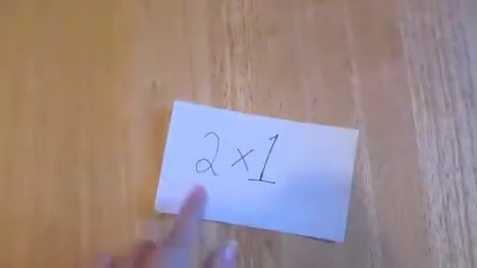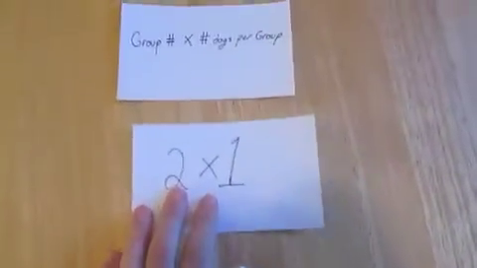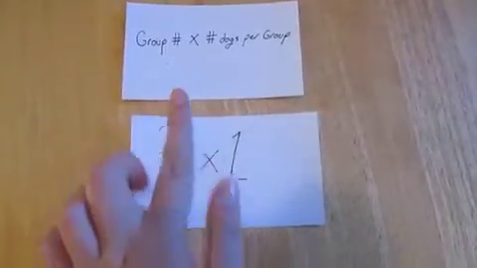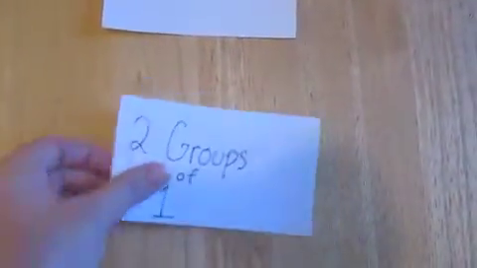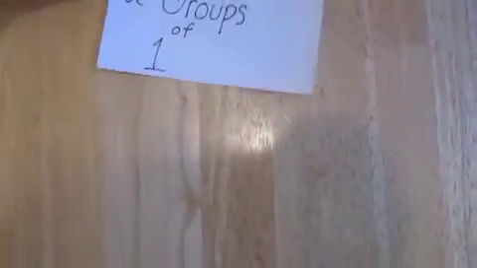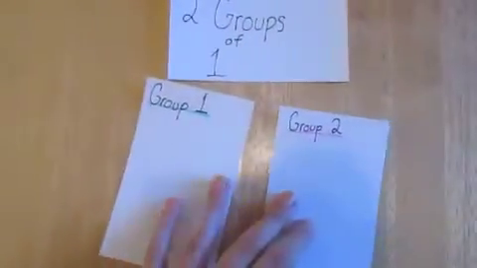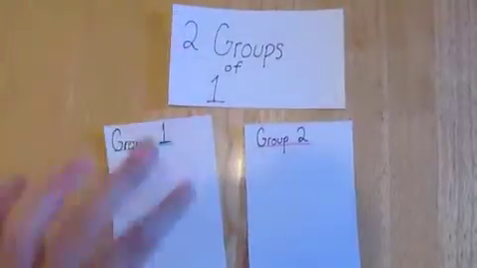If we have 2 times 1, this means that there are 2 groups and 1 dog per group. So that's going to be 2 groups of 1. So let's make a visual representation of this. We have 1 group, 2 groups.